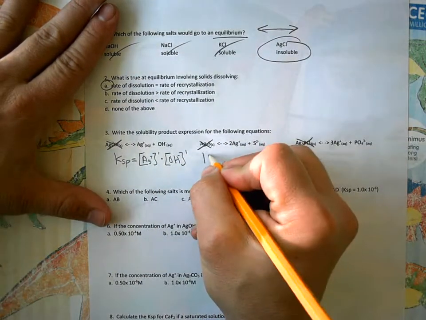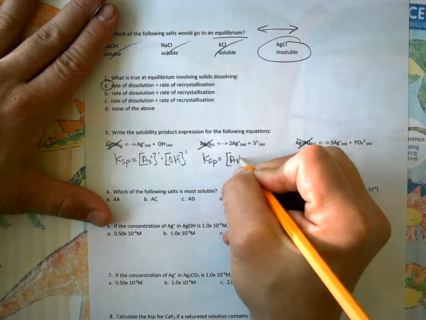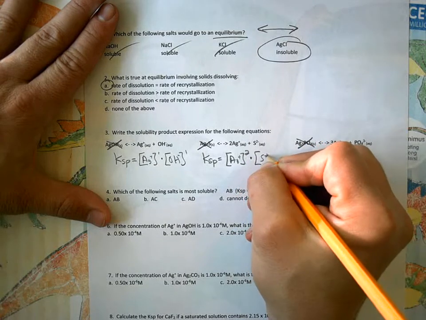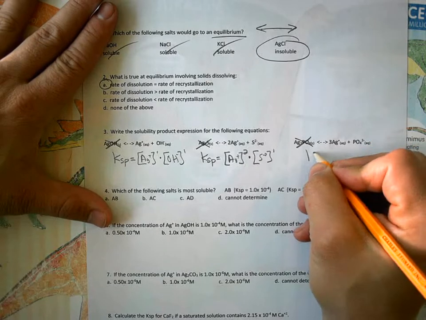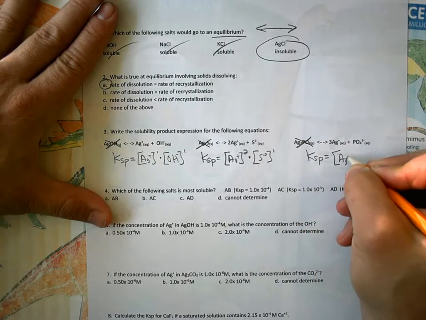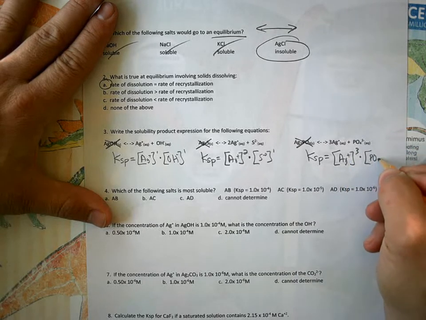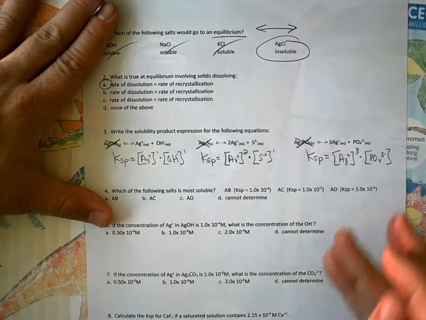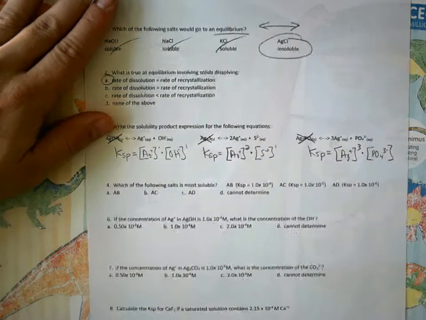For the second reaction, it would be Ksp equals the concentration of Ag plus squared times the concentration of S 2 minus to the first. And for the third Ksp expression, Ksp would be equal to the concentration of Ag plus cubed times the concentration of PO4 3 minus. Okay, so these would be the solubility product expressions.